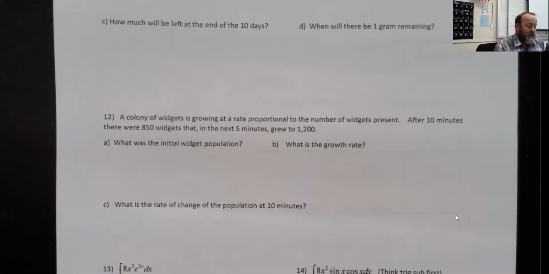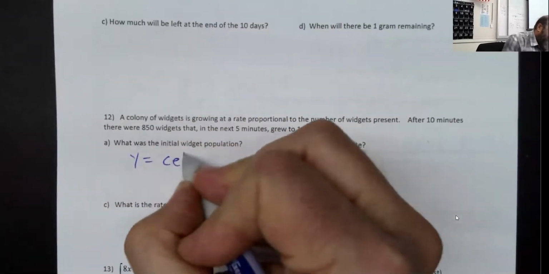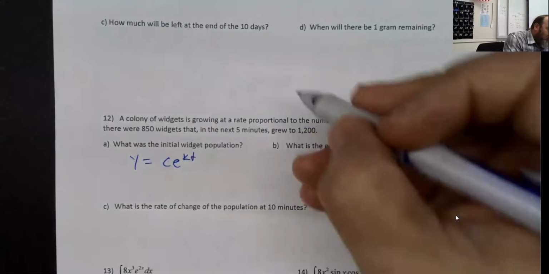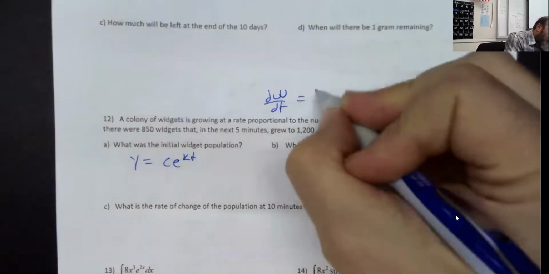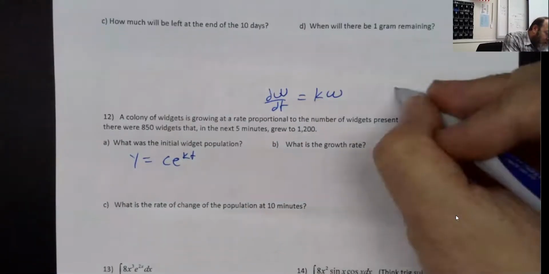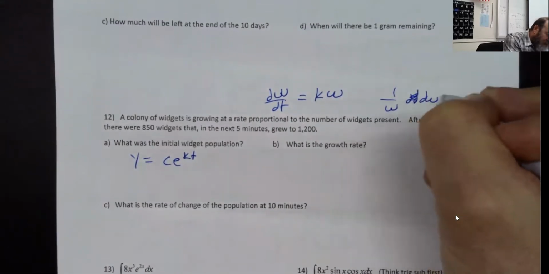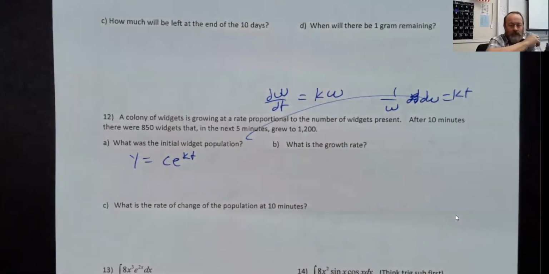So a colony of widgets is growing at a rate proportional to the number of widgets. Now, by saying that, you're talking Ce to the kt. That's automatically what that does. Technically, it says the rate of change of widgets, dW/dt, equals kW. It automatically comes into that. So you have 1 over W dW, if you do a separation of variables, equals k dt. And that is going to do a little bit of work to get you there.